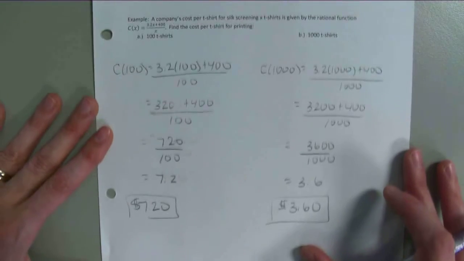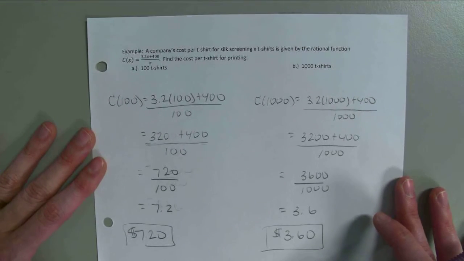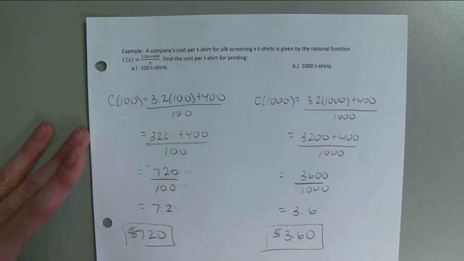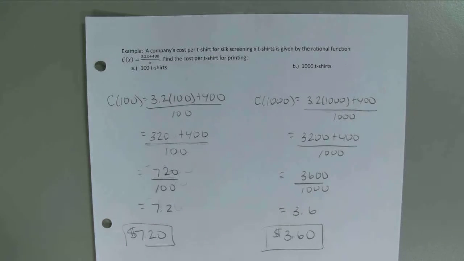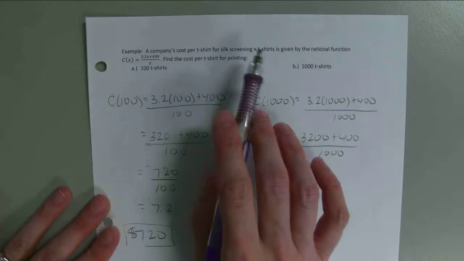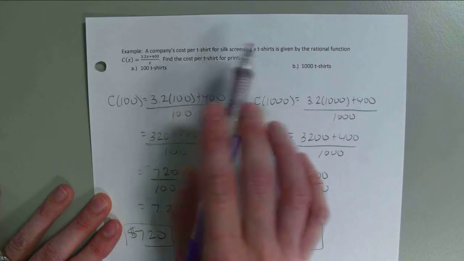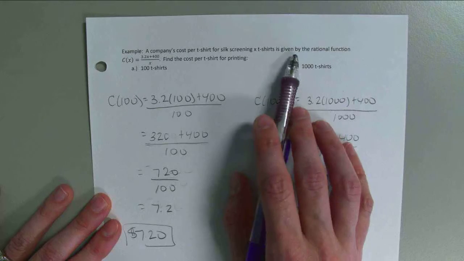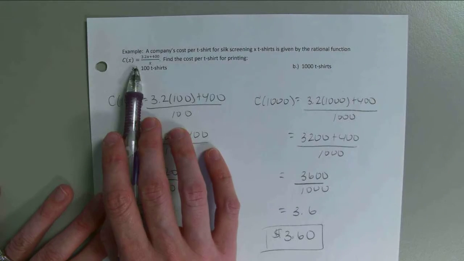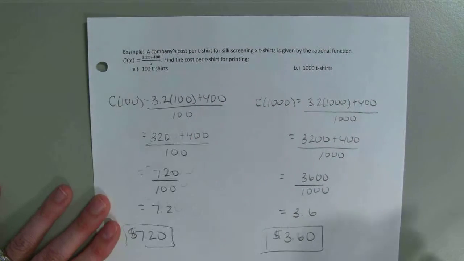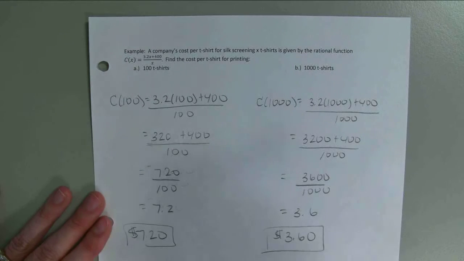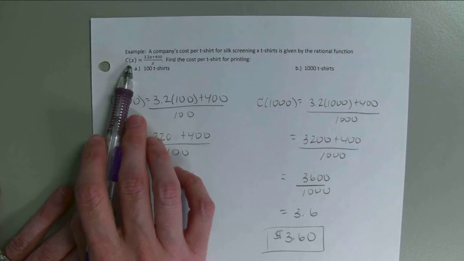So on the back, if you don't have it on your back, will you write this down? It says, a company's cost per t-shirt for X t-shirts. You don't need to write silk screening on there, okay? X means we just have an unknown amount of t-shirts, all right? A company's cost per t-shirt for X t-shirts is given by the rational function, and then if you can, make sure you write this down for sure.